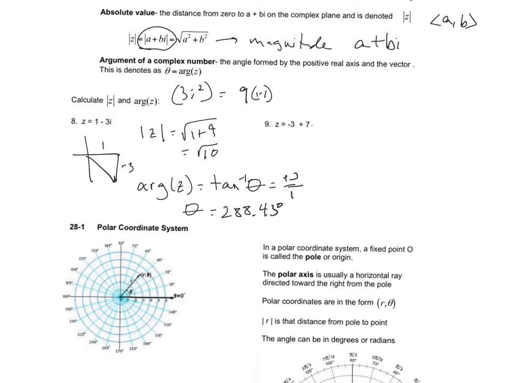Looks like number 9 here, this is missing an i. So I wanted to show you one that was maybe in a different quadrant. Second quadrant is difficult because a lot of times we don't get the second quadrant out of the calculator. So we're left 3 and up 7. So again, absolute value, ignore the negatives because you're taking the absolute value, 3 squared plus 7 squared. And this works out to be radical 58, which is simplified.